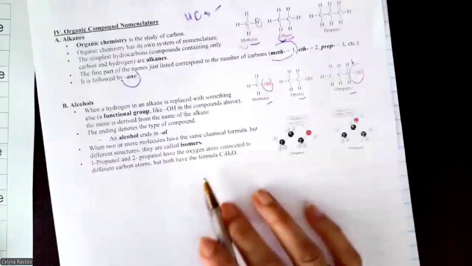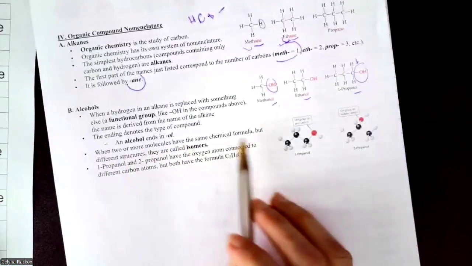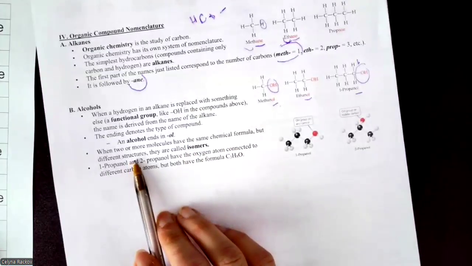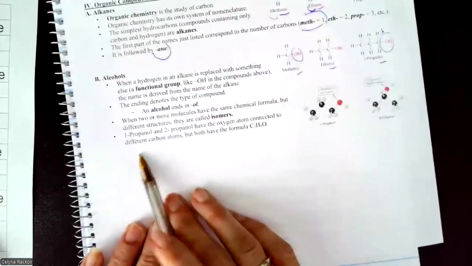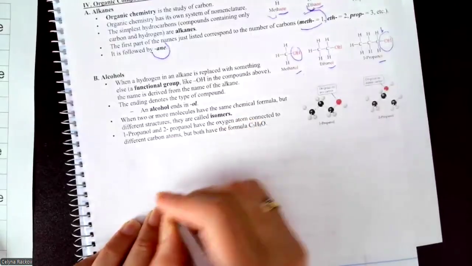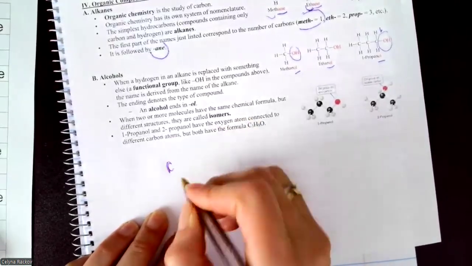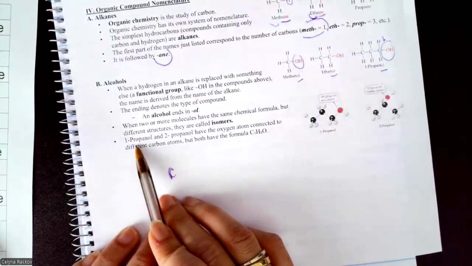So when 2 or more molecules have the same formula but are different compounds, they are called isomers. For example, 1-propanol and 2-propanol. So let's write this one here. Propanol: prop, how many carbons? 3.